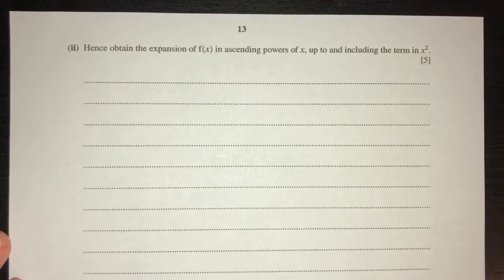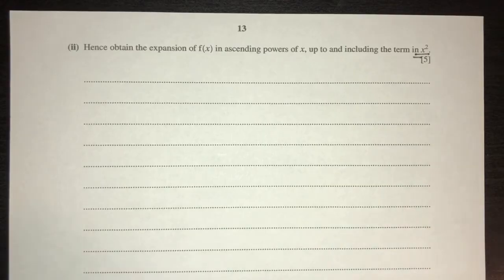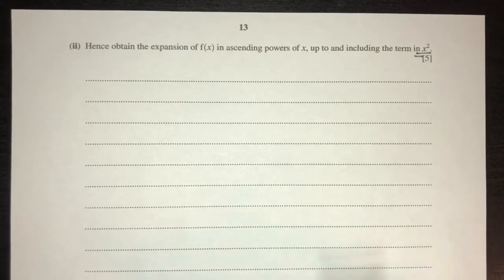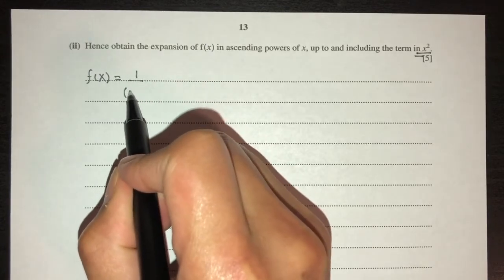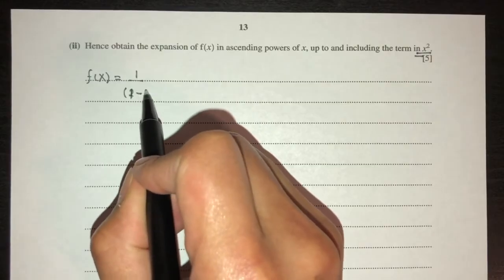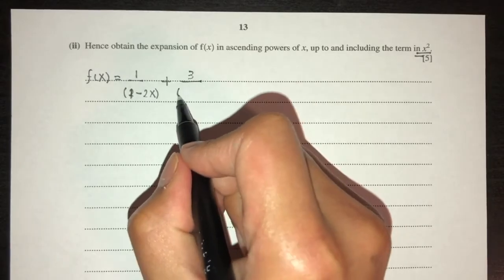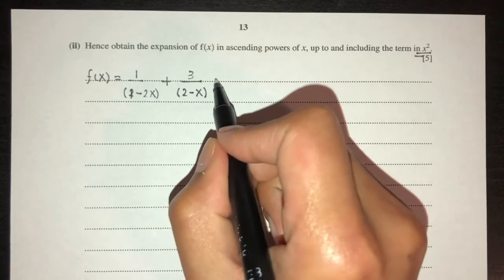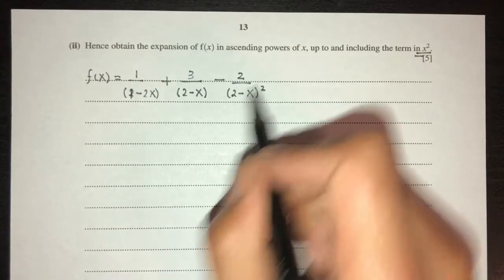Hence obtain the expansion of f of x in ascending powers of x up to and including the term in x squared. Okay, so for this one we have to do step by step. It is confusing, so let me try to simplify this for you guys. At first we have f of x is equal to 1 over 1 minus 2x plus 3 over 2 minus x, and then minus 2 over 2 minus x squared.